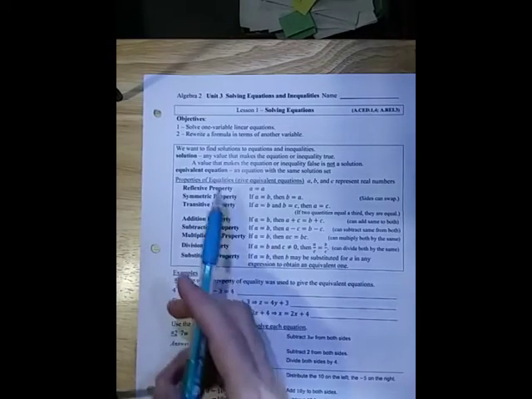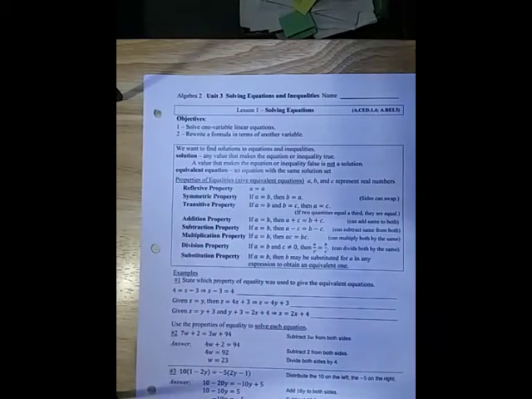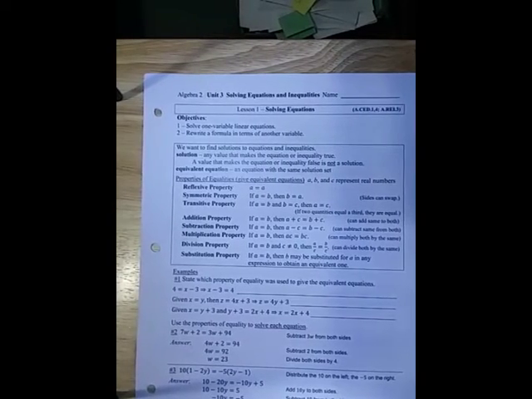So I'll remind you that solutions are any value that makes an equation or inequality true. If it doesn't make the inequality true, or it makes it false, it's not a solution. An equivalent equation is one that has the same solution set. So if you can do different things to an equation and it gives you the same solution set, the first one and the second one are called equivalent. So which things can give us equivalent equations?